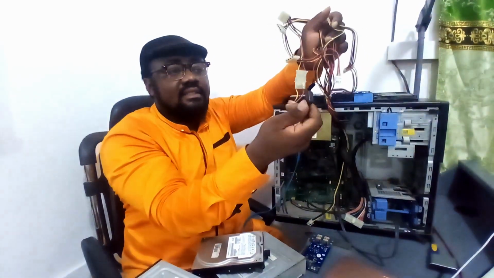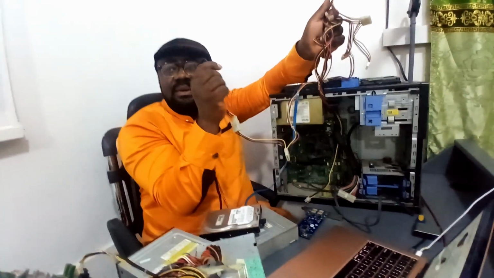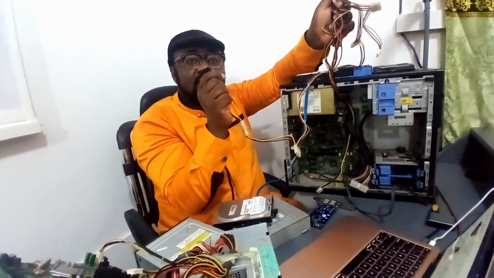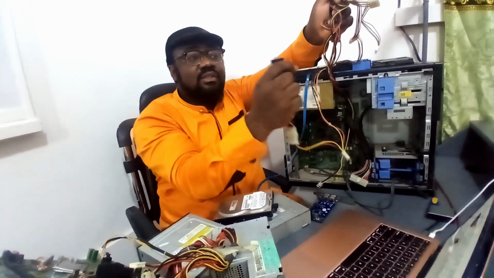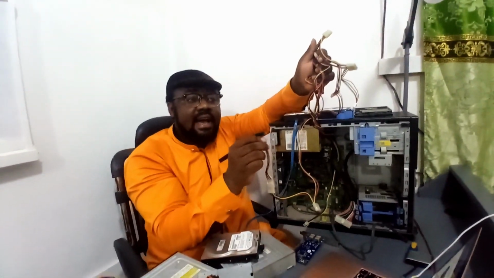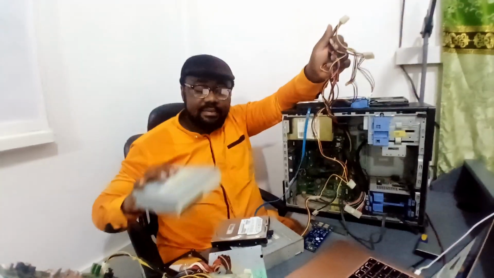Then we talk about this connector. What is it called? SATA power connector. What is it used for? After all I've demonstrated, what is this connector used for? What does it do? It gives power to what? The hard disk drive and the what? The optical disk drive. And it's a new type of connector, right?